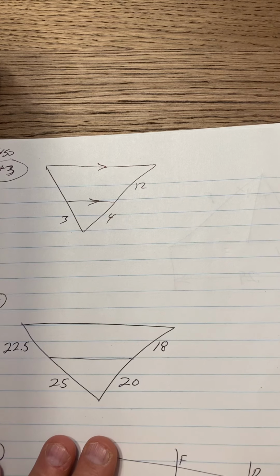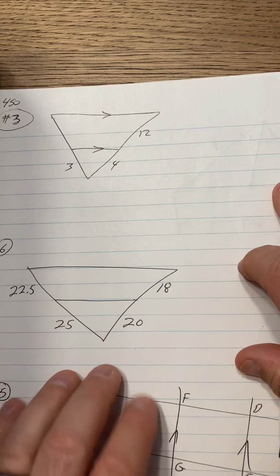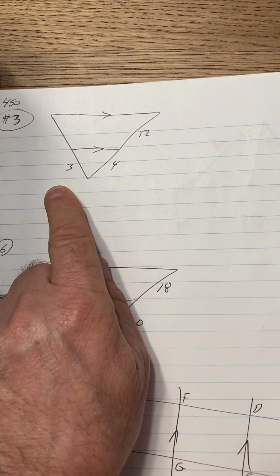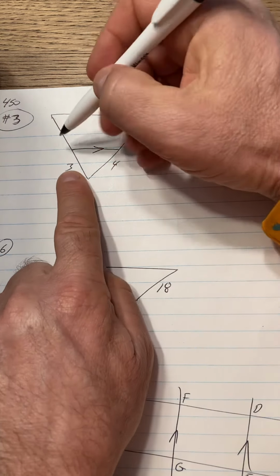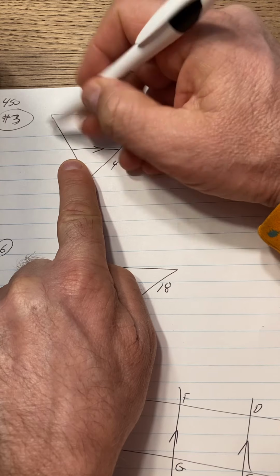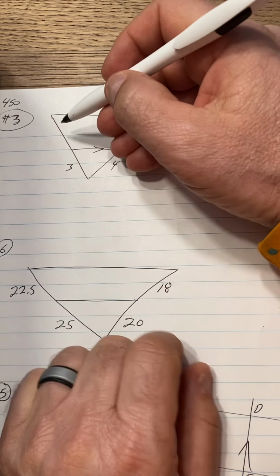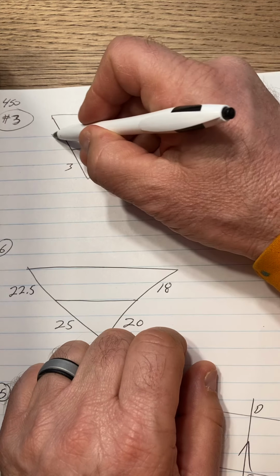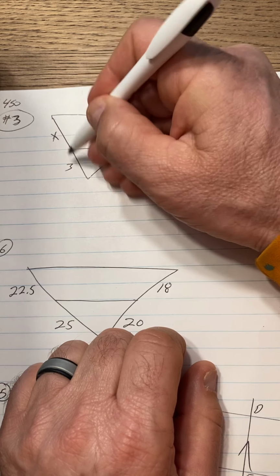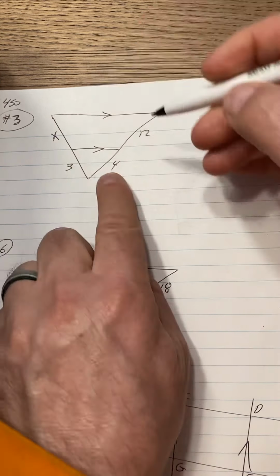Question number 3 says, find the length of side AB. Find this length right here. What's the letter that's not on it? X is not on there, so I'm going to use X. I copied question 3 without all the letters, getting rid of the stuff that we don't need.